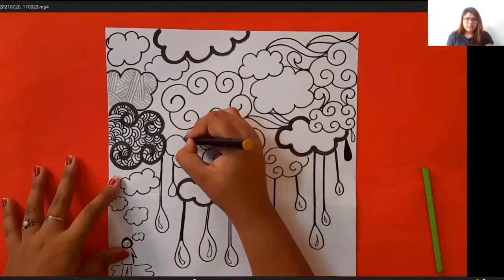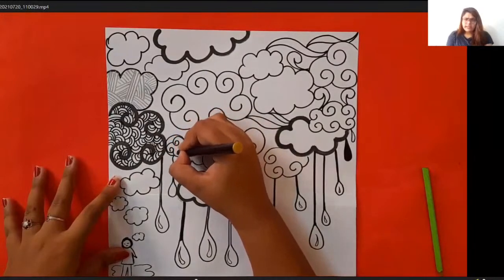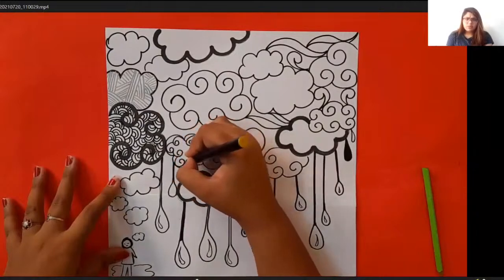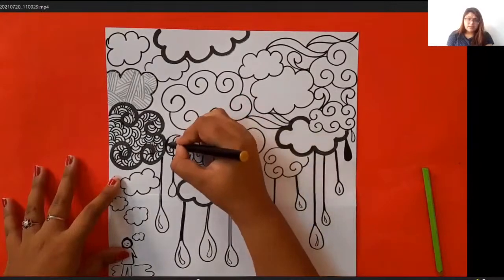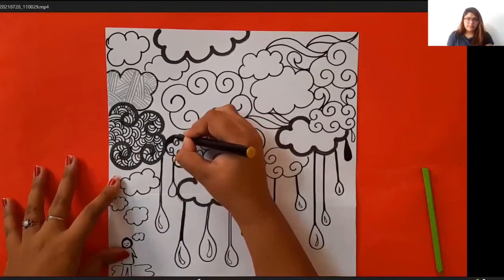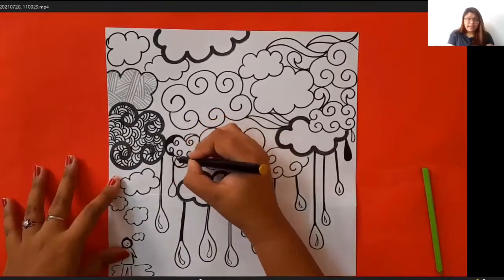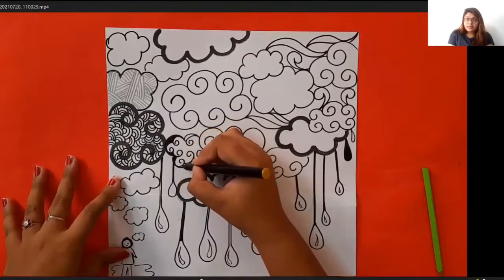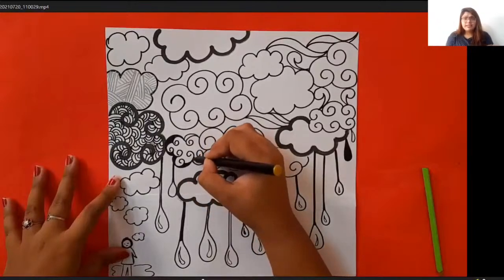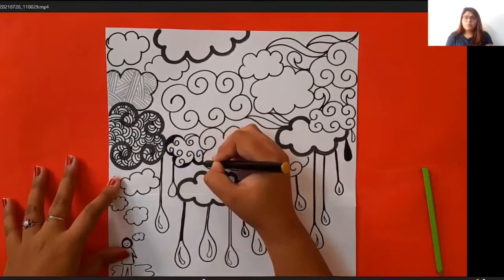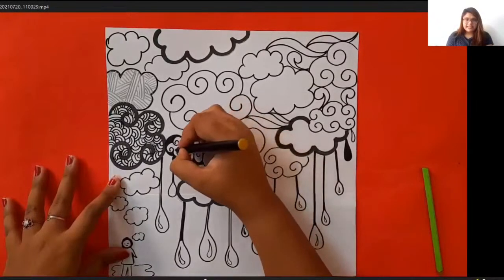So now I'm going to move to another cloud. And over here, I am just going to make swirl patterns. Yes. Anything you can create, just anything. Okay. Swirl patterns I'm going to create, and I am just going to make it look little dark. So I'm just going to fill up the spaces as well. Yes. This doodling art is really very relaxing. Whenever you do doodle art, any worries or anything just get released, right? You feel so much calm. So doodle art is really very relaxing, right?